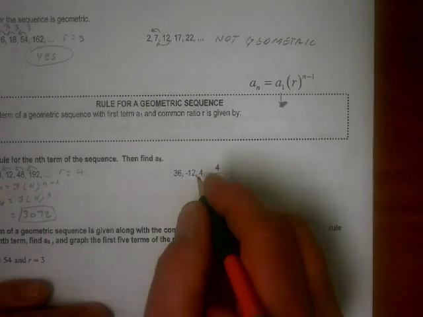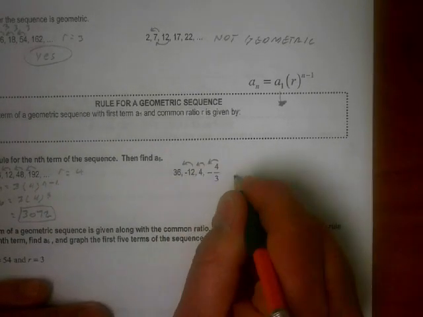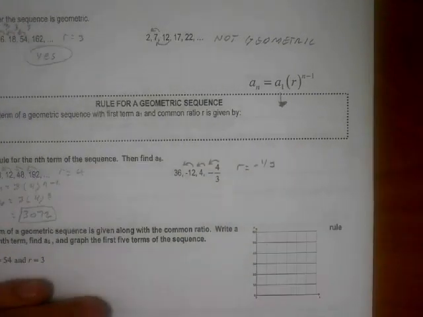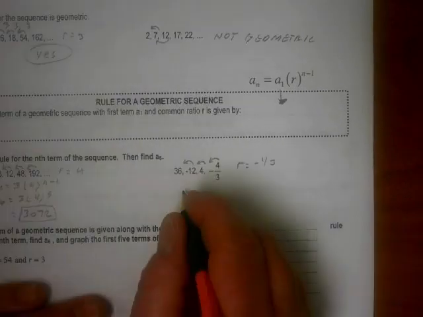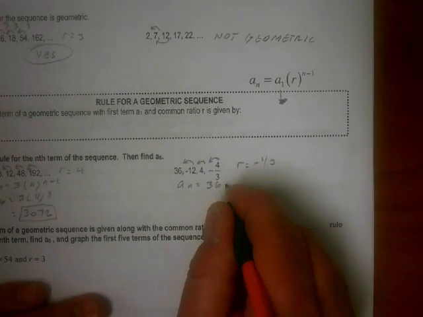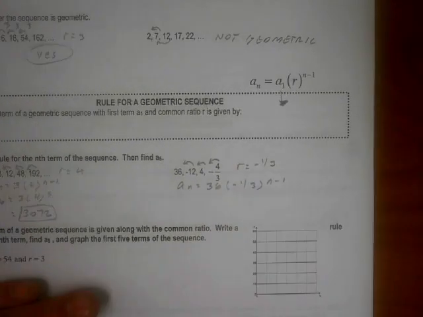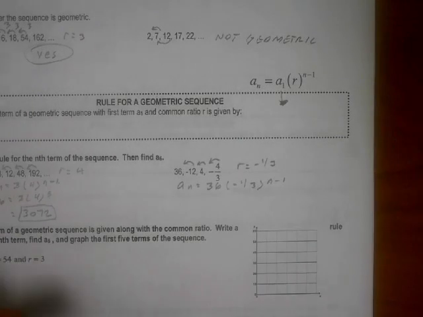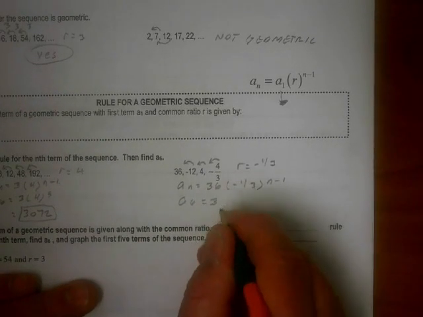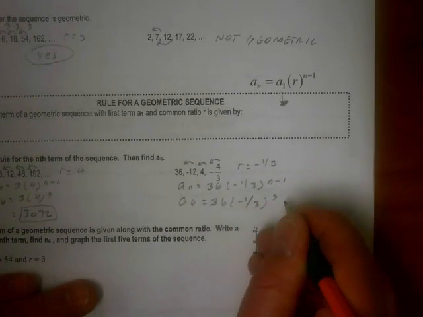Okay, let's take a look at the next one. Take your terms divided by the previous term. r equals negative 1/3. a sub n equals 36 times negative 1/3 raised to the n minus 1 power. Okay, let's figure out the sixth term. a sub 6 equals 36 times negative 1/3 raised to the 5th power.